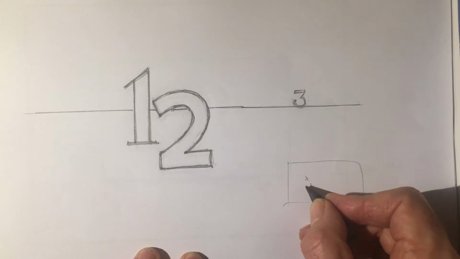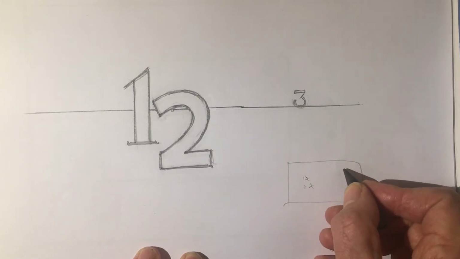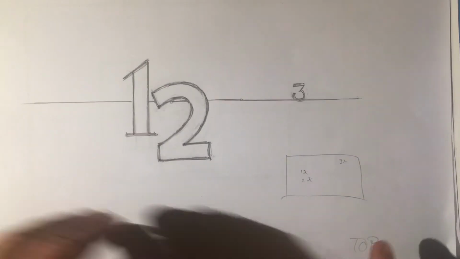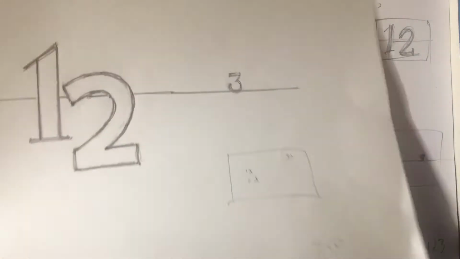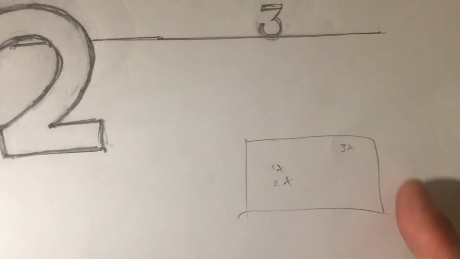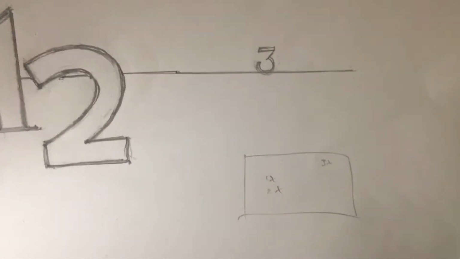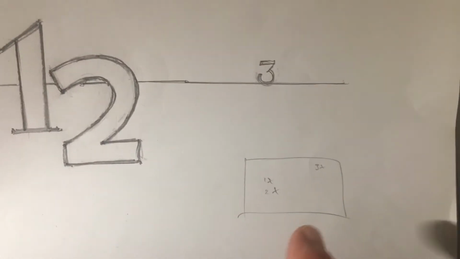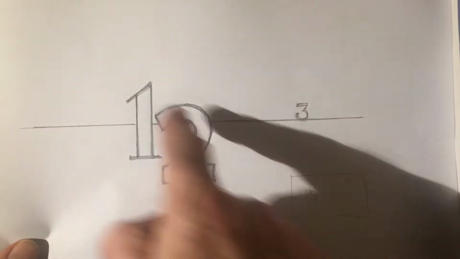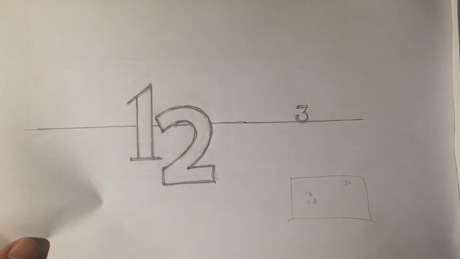So 1 and 2 are together. So you can put 1 and 2 there. And 3 is over here. So a top view. I don't know if you can see that, or just notice that I've done it very small. But you can do a bird's eye view of it as well, where things would be on the ground if you were in a helicopter looking down. And this picture is much wider than we need.